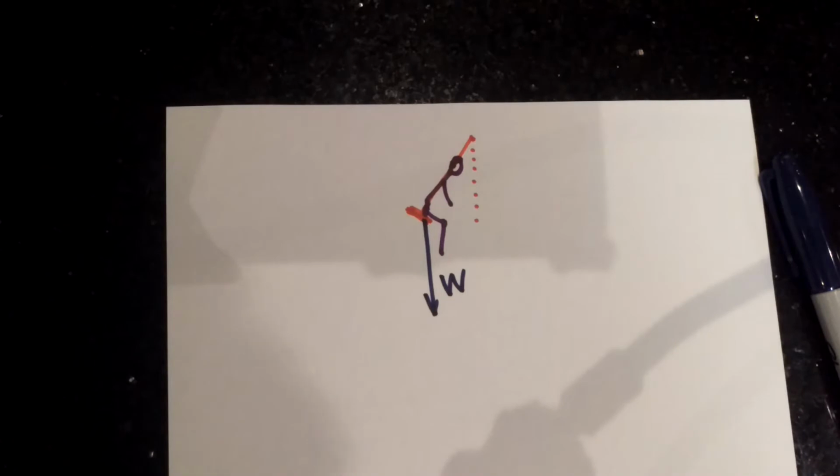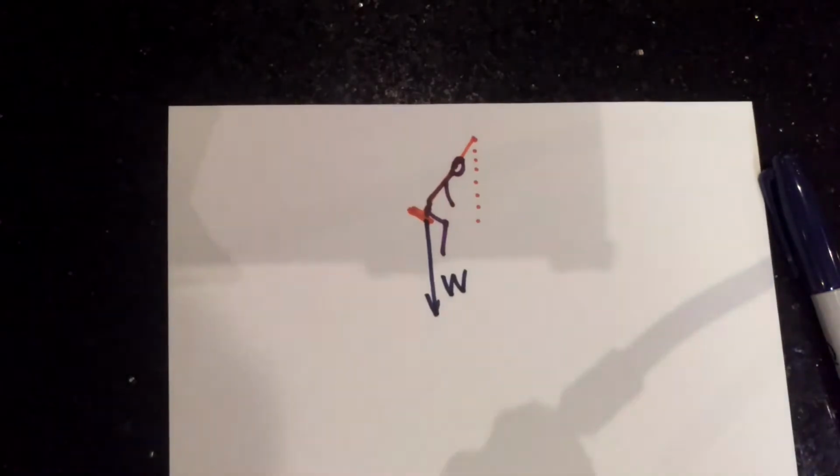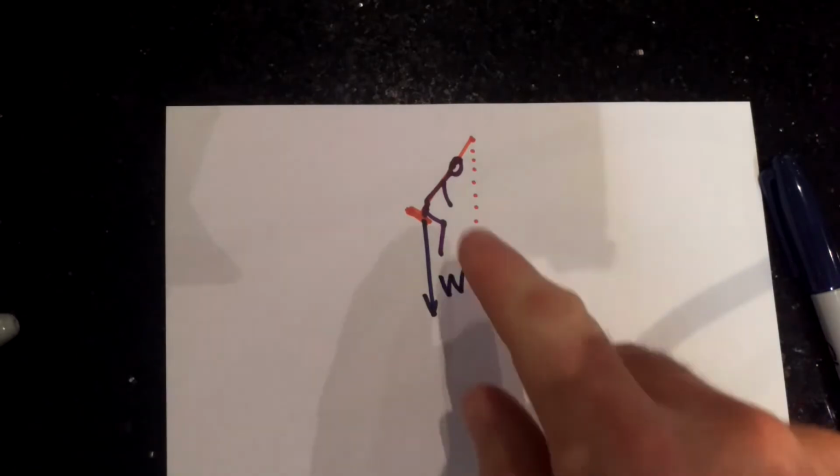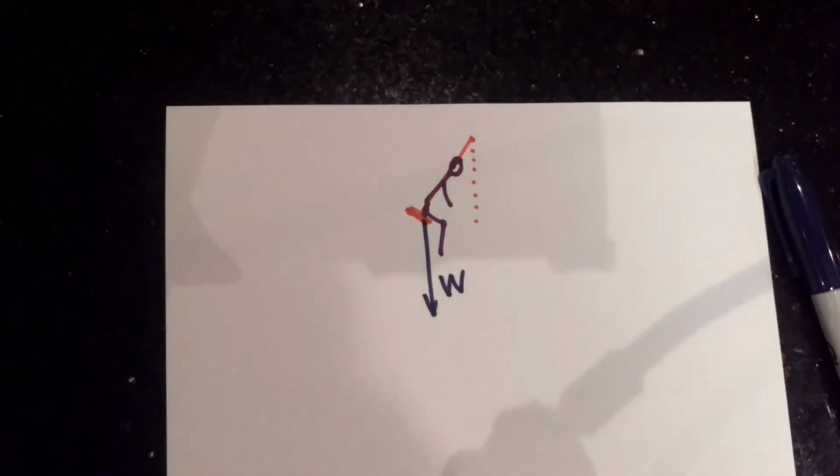a contact force. Person ydy'r free body, sorry, y person ydy'r corff rhydd yn yr enghraifft yma. It's the person that we're looking at as a free body.